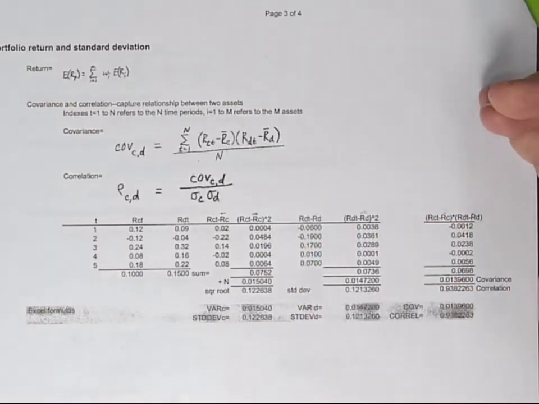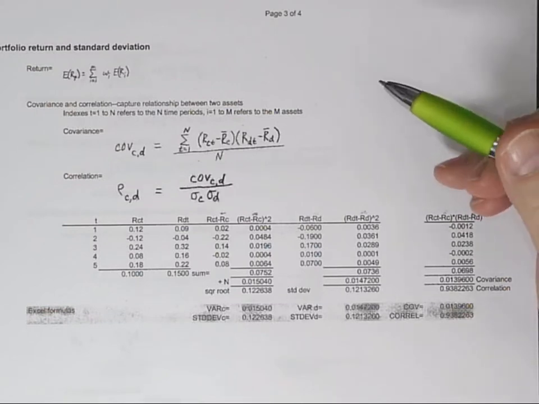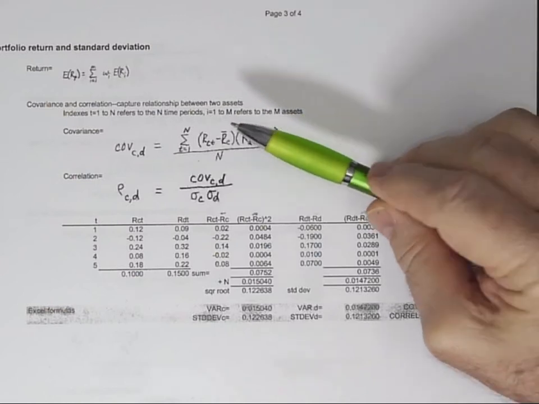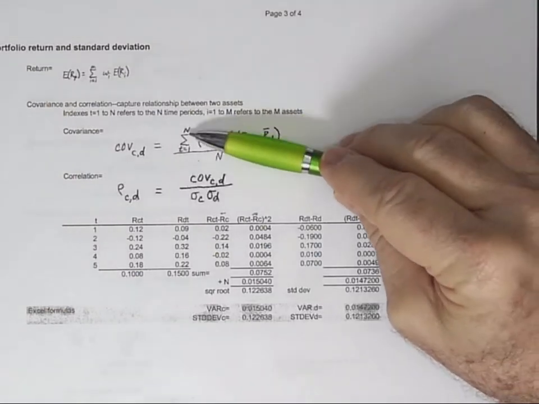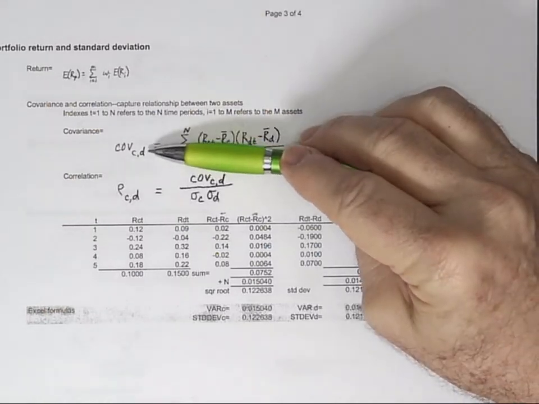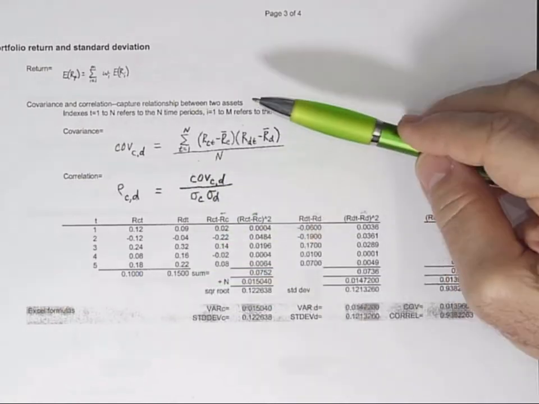And the more they do that, the more that when one's above the mean, the other's above, and when one's below, the other's below, the more they tend to move in the same direction, up or down. They would have a higher degree of covariance. Now we take all those products, add them all up, divide by n, and that gives us something called the covariance between asset C and asset D.